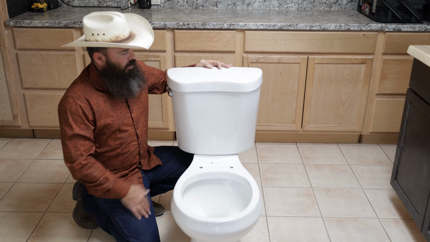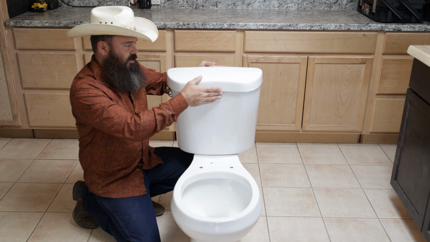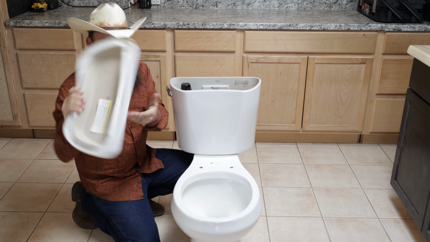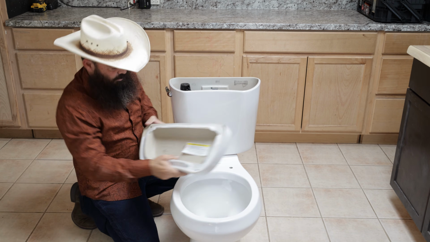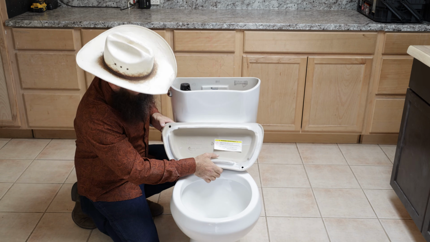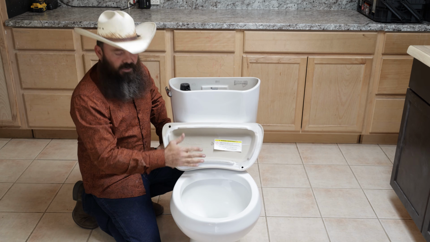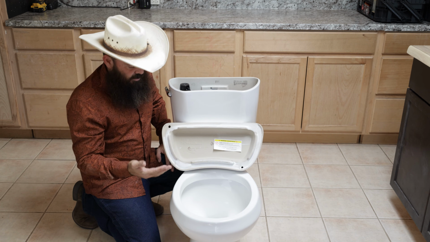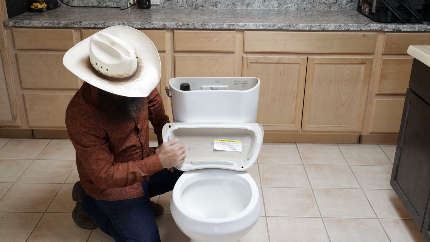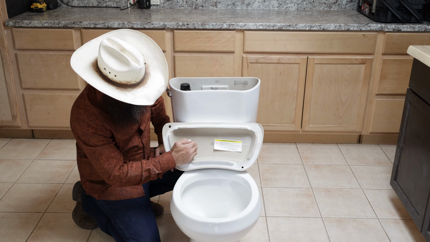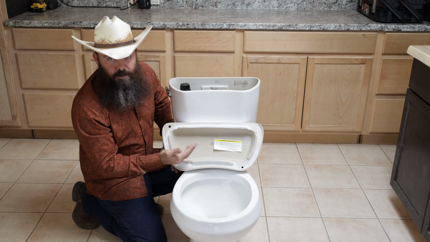Hey, welcome back everybody. Let's talk about these toilet tank lids here. Sometimes these things get cracked or they fall off the toilet or somebody drops them and you have to replace them. And finding a replacement lid can be hard if you don't know how, so I'm going to tell you how real quick. On the underside of every one of these lids is going to be this serial number here, or perhaps some other type of code.